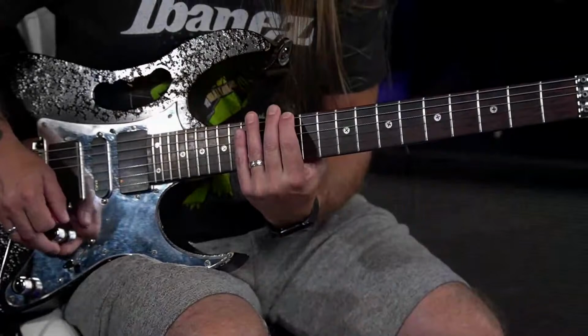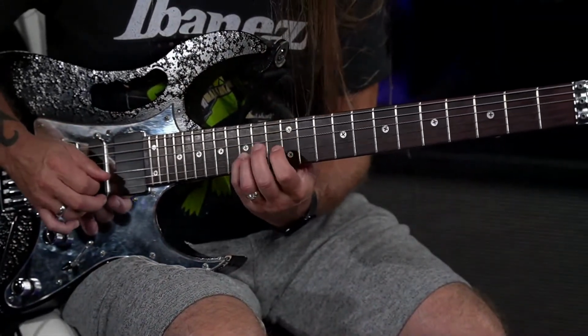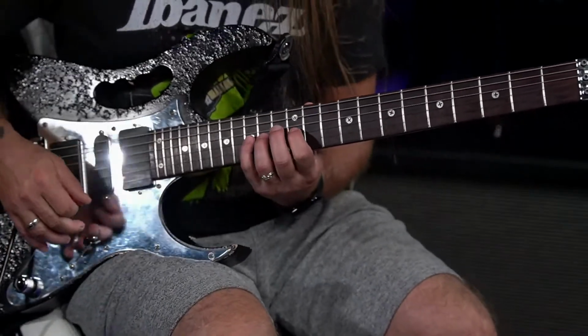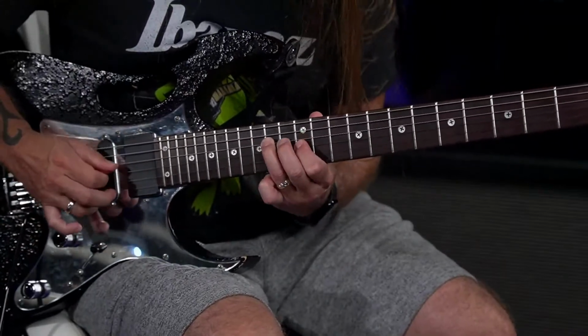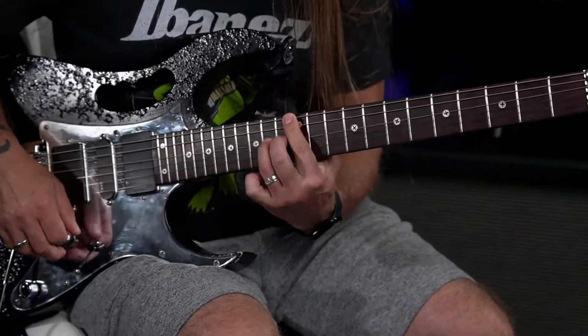Now I can play that note in the higher octave as well. There it is again, in the higher octave. So what's really nice about that note is it's adding this dissonance to the scale.